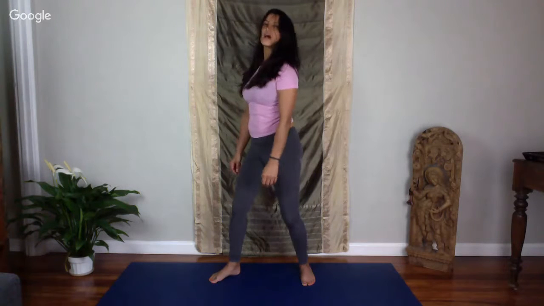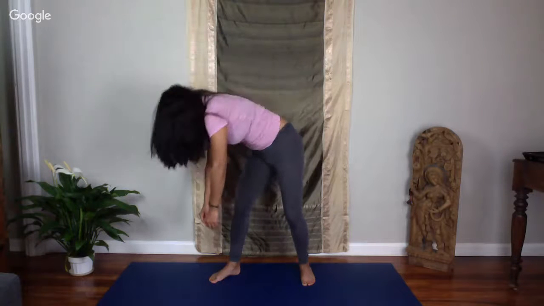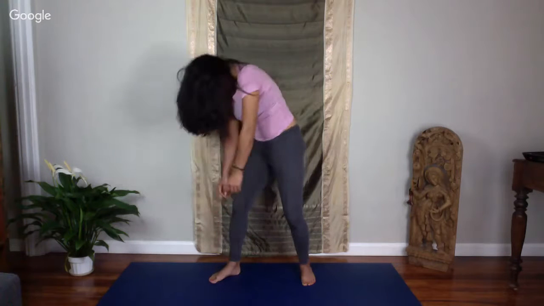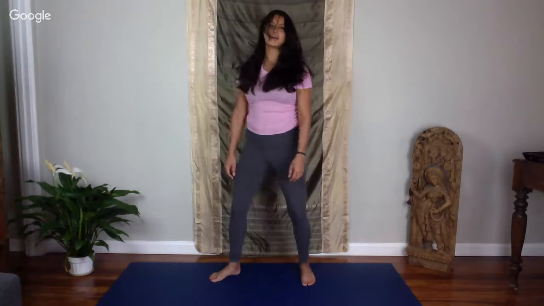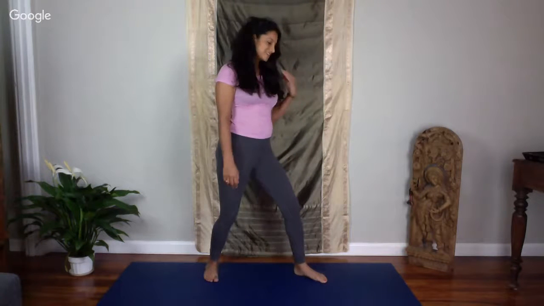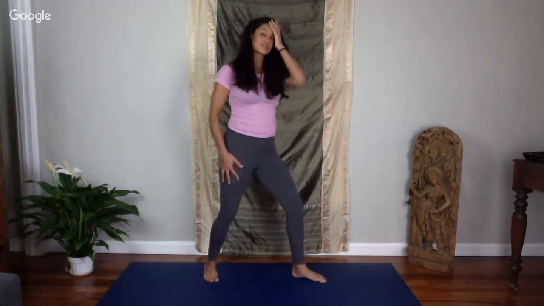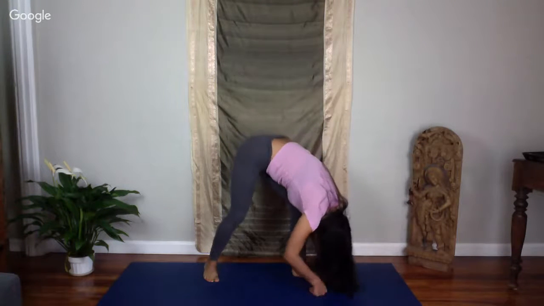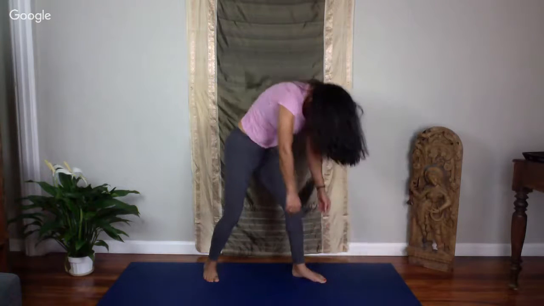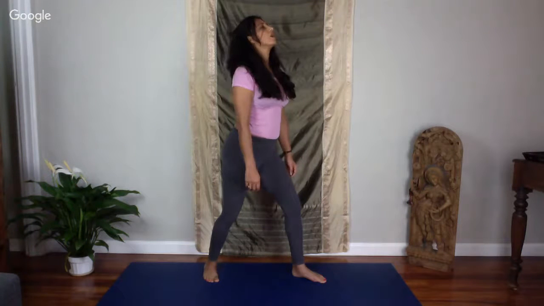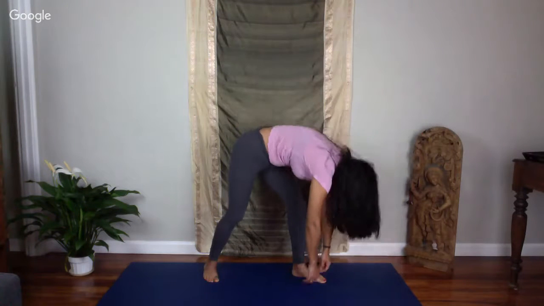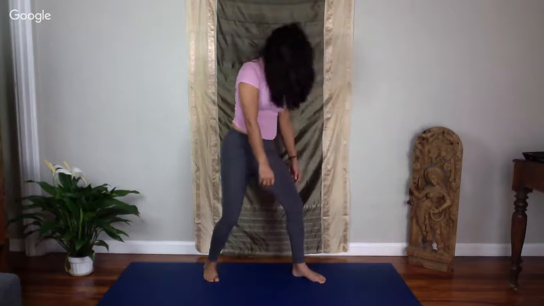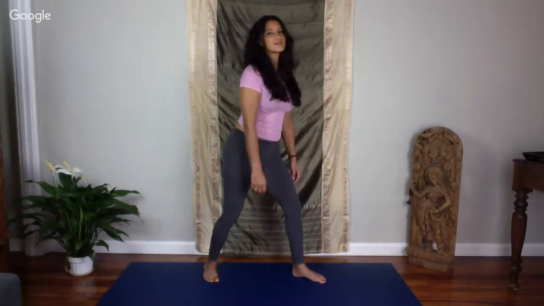A little jiggle here at the top and then again down. Switch it over to the other side now. So this foot comes out a little bit. Nice base with the legs, and let's go down. And then up. Up again. Cool, last one. Very good.